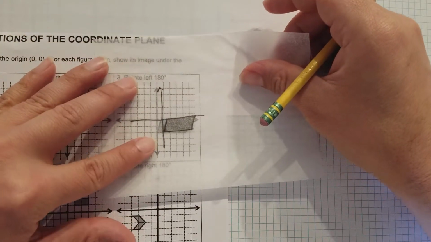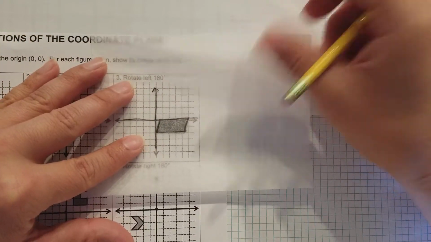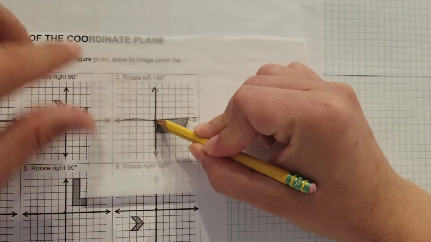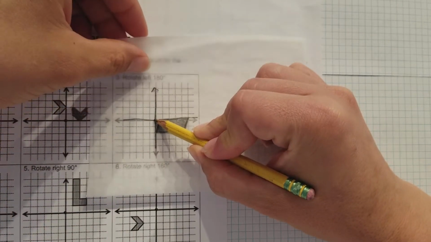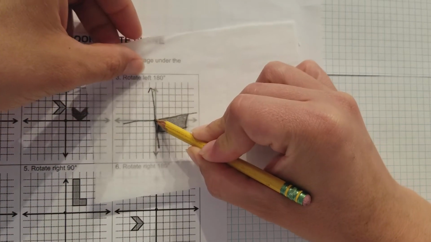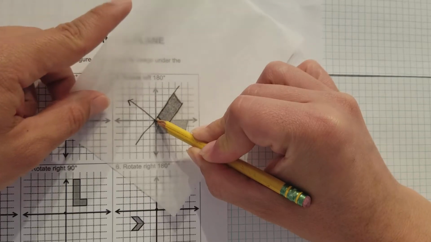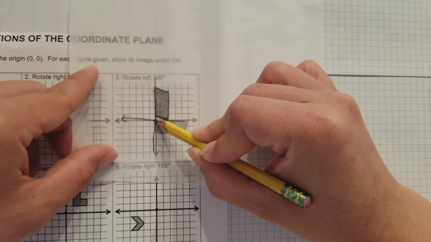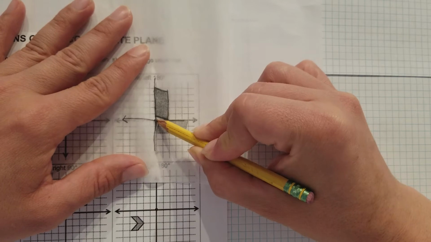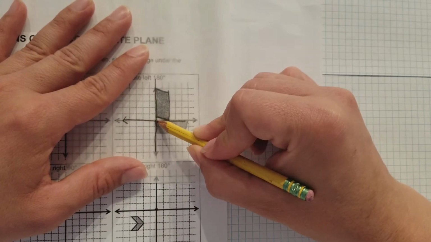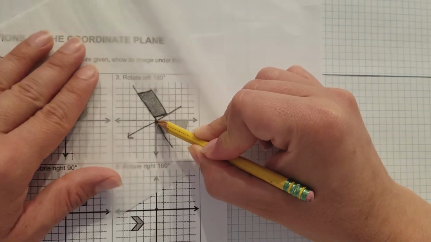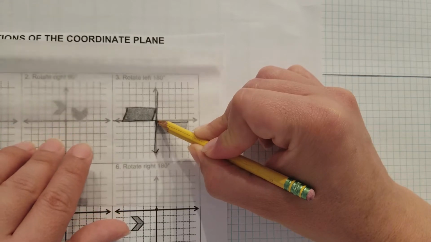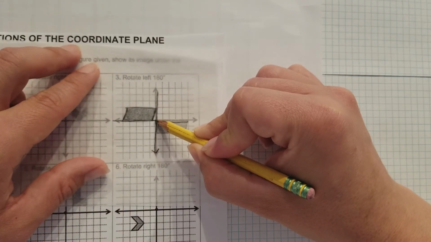So let's do it. We have the center of rotation. I'm turning it to the left. We need to think about it like the wheel of a car. If you want to turn to the left, you would turn this way. So to the left, or counterclockwise, 180. That would be 90 degrees right there if I were to stop, but I want to go 180, so I do it one more time. And then it stops right about there.